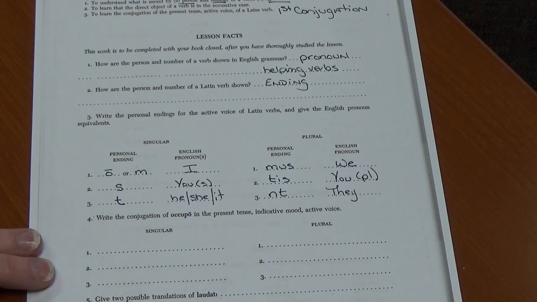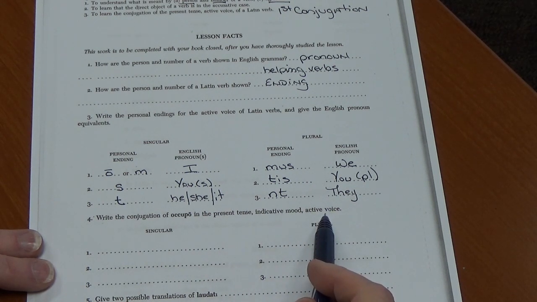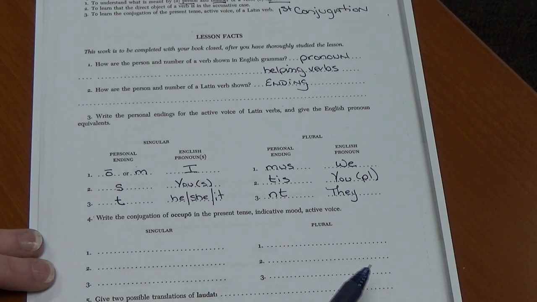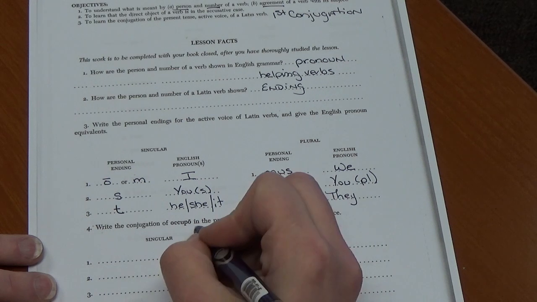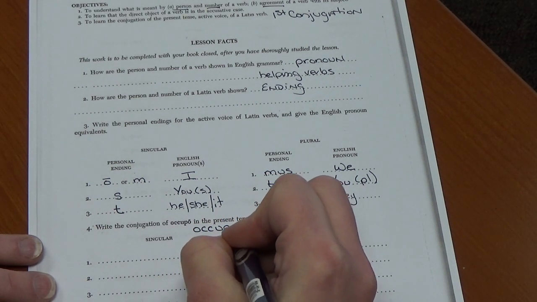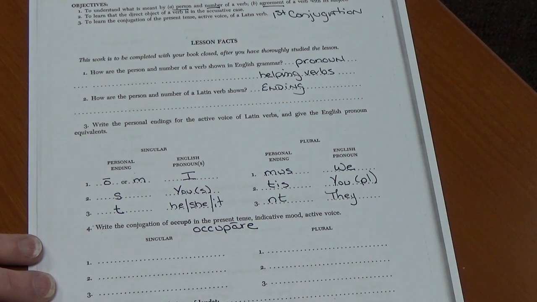Number 4, write the conjugation of occupo in the present tense indicative mood active voice. That is the only tense, mood, and voice we know so far. It's a good thing they gave us that one. Occupo, the second principal part, is occupare.